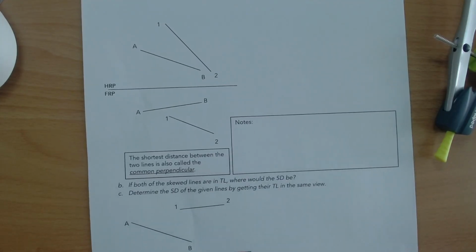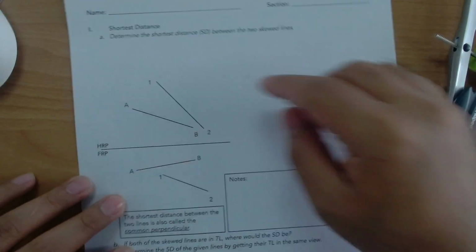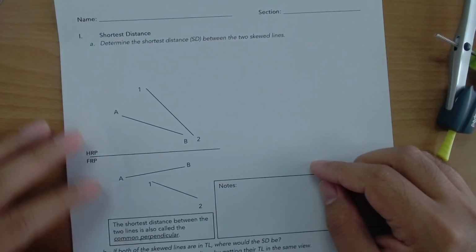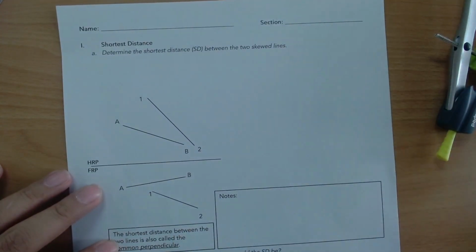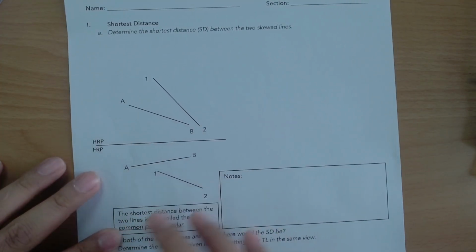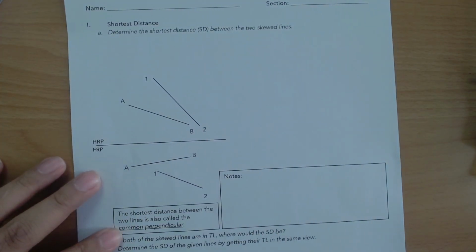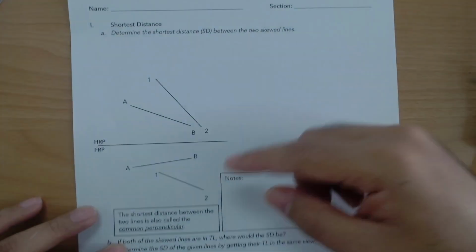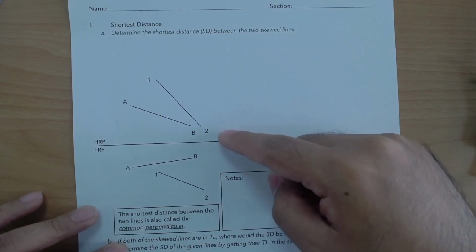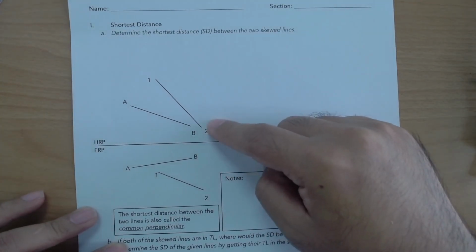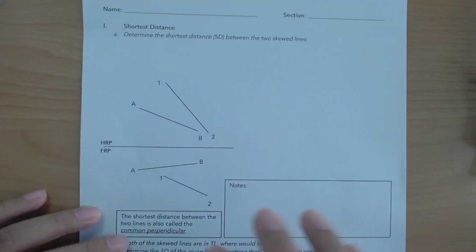Pwede natin gawin is, let's choose a line na gusto natin i-point view. And based on again, I always encourage you to just look first at the given. Tapos, try nyo i-determine kung ano yung what is the best solution route. No? Kasi for this case, we have two options. No? We can either make AB as the point and or 1, 2 as the point. Okay? So, try natin i-determine lang muna. Imagine lang natin.